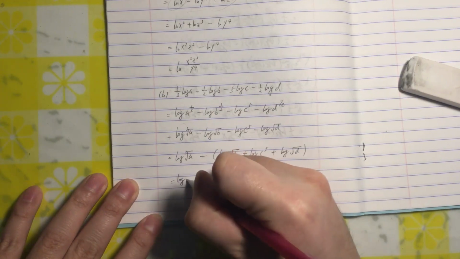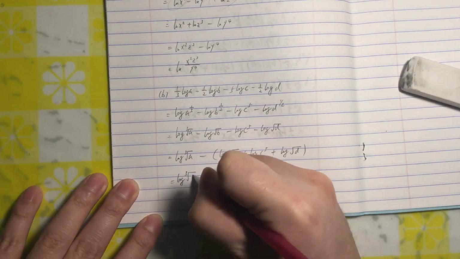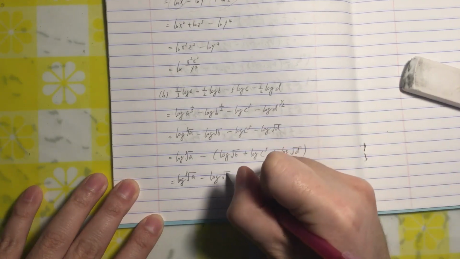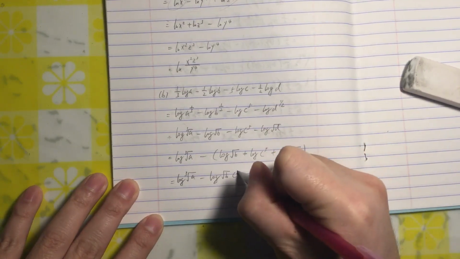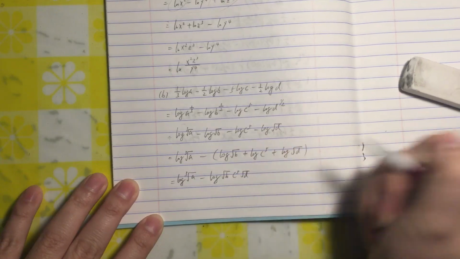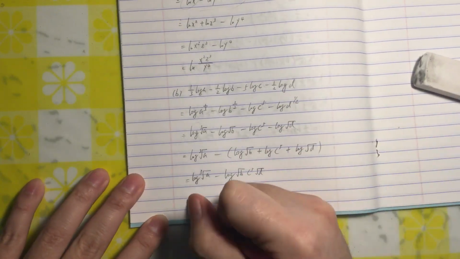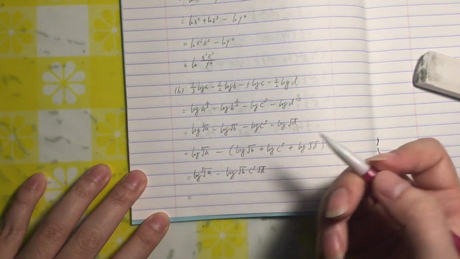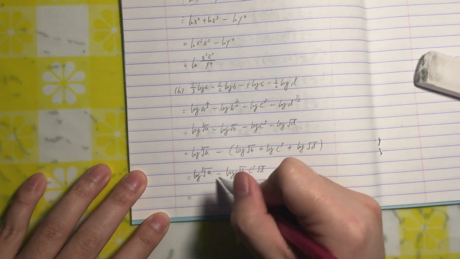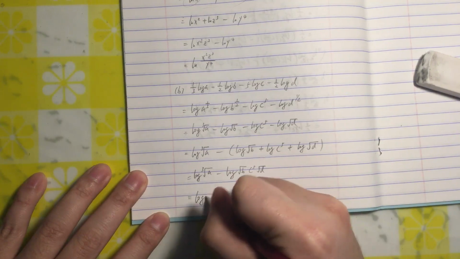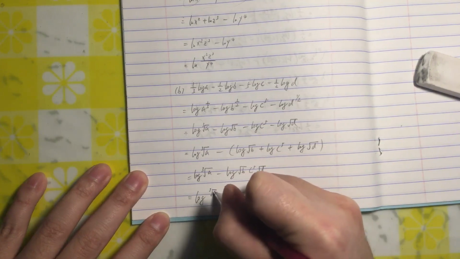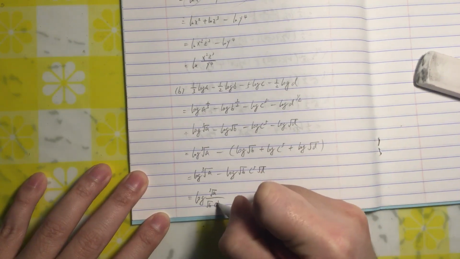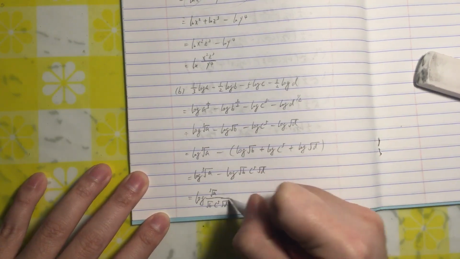I get log cube root of a minus log of square root of b times c to the power of 5 times square root of d. Next, convert subtraction to division. I get log of cube root of a over square root of b times c to the power of 5 times square root of d.